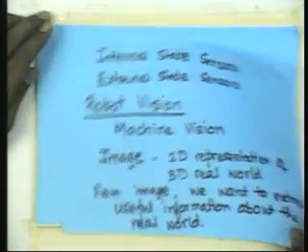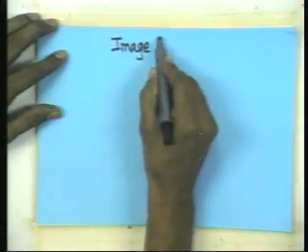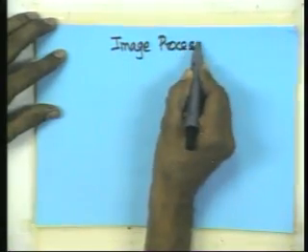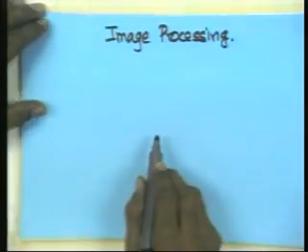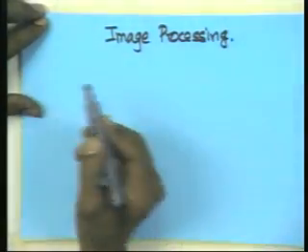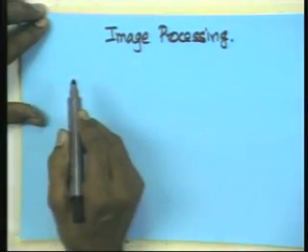Now, if you look at image processing, there are some essential steps which are required, and these will generally be classified as low level tasks, medium level and high level tasks.